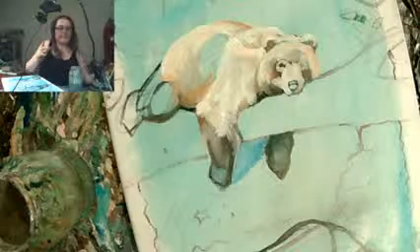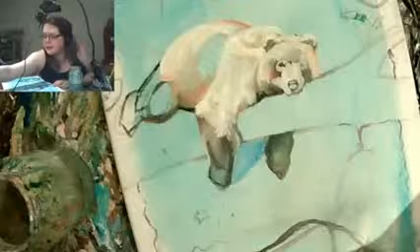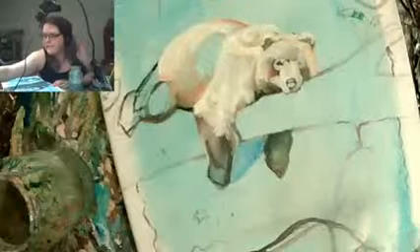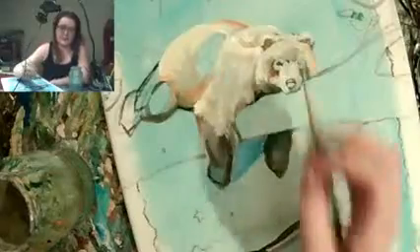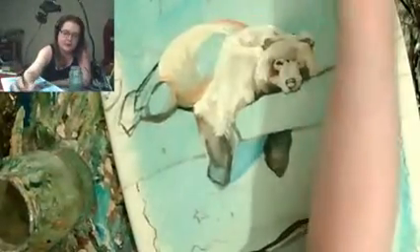Right, back at it. So I need to paint his back leg in, so let's get doing that. I need to mix up a dark browny colour.